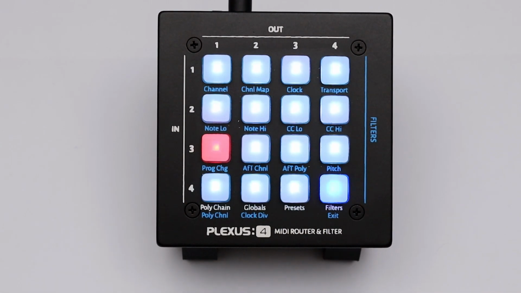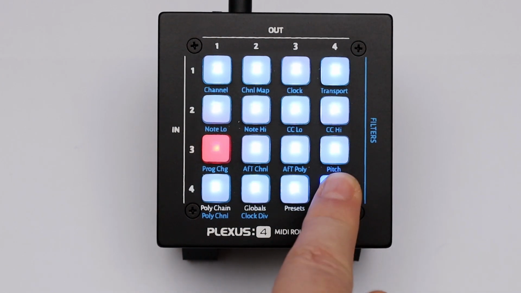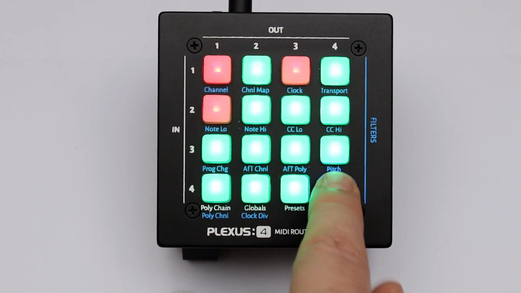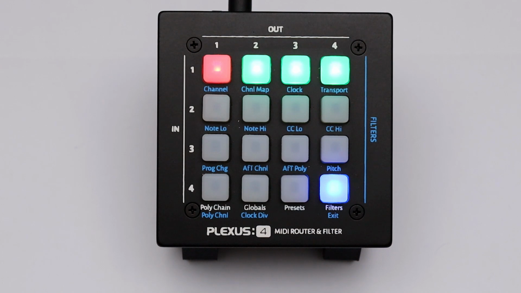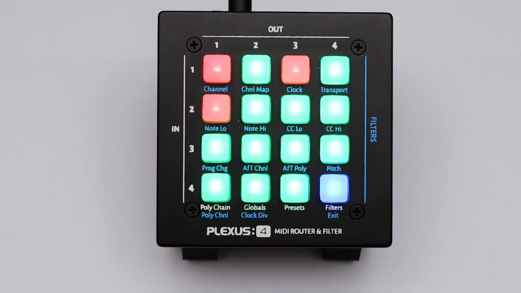Just like that. Now I want to back up for a second to the filter output selection display that we saw earlier. You can see now that output 1 is changed to red to indicate that output 1 contains blocking filters. The color can also be yellow, and we'll get to that now.